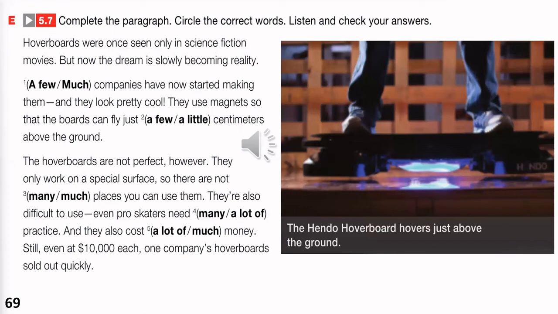Hoverboards were once seen only in science fiction movies, but now the dream is slowly becoming reality. A few companies have now started making them, and they look pretty cool. They use magnets so that the boards can fly just a few centimeters above the ground. The hoverboards are not perfect, however. They only work on a special surface, so there are not many places you can use them. They're also difficult to use. Even pro skaters need a lot of practice. And they also cost a lot of money. Still, even at $10,000 each, one company's hoverboards sold out quickly.